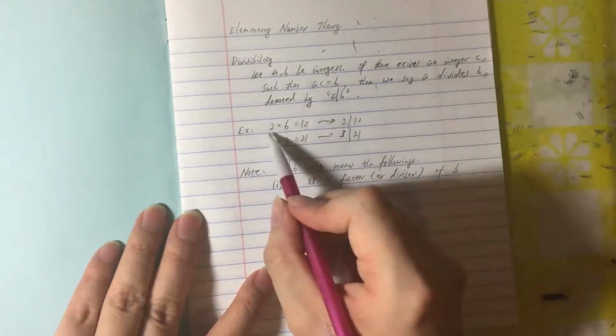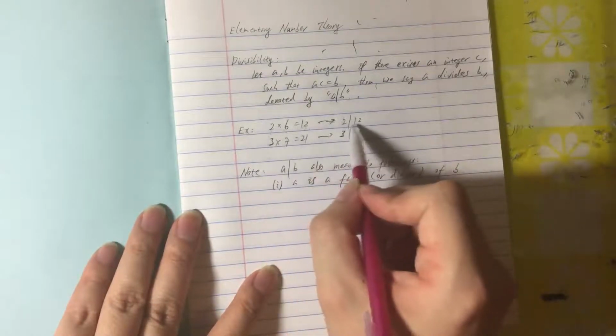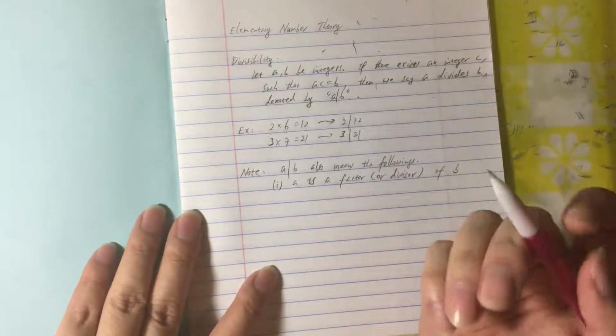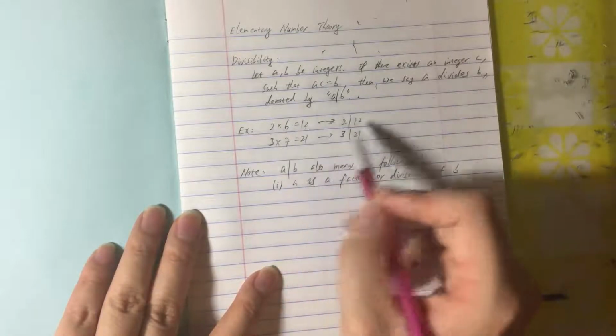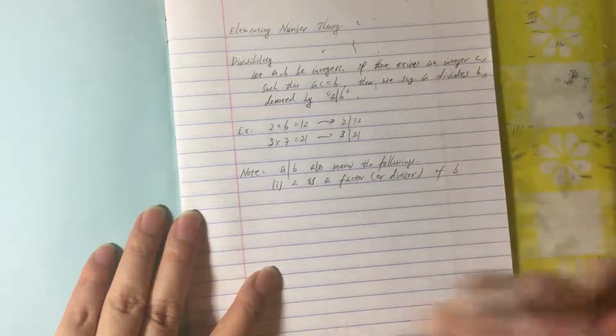For example, 2 divides 12, we can say 2 is a factor of 12, or 2 is a divisor of 12. 3 divides 21, we can say 3 is a divisor of 21, or 3 is a factor of 21.